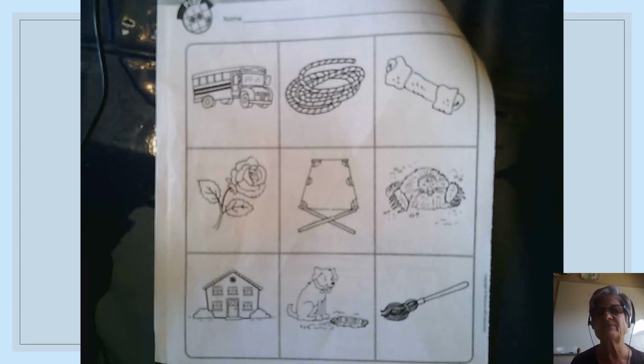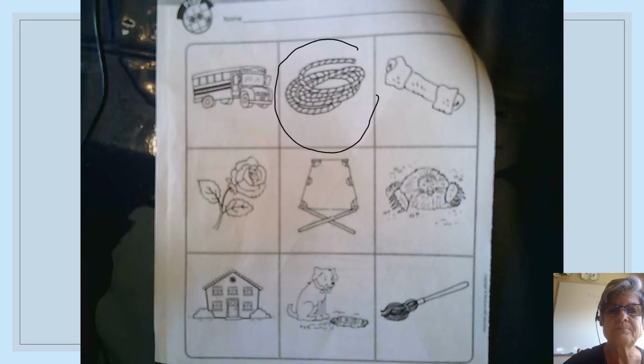It's a picture of a rope. Say rope. Rope. Did you hear an O in it? Yep. The O said its own name right in the middle of it. So you need to take your pencil and you're going to circle the picture of the rope. Just circle for now. Now, make sure you do that.